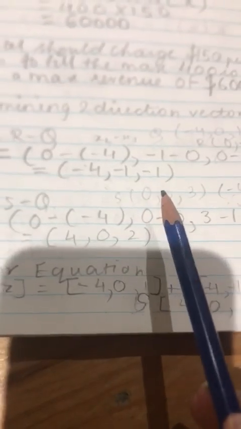We do the same for QS, which would be S minus Q. So with the coordinates given in the question, we use x2 minus x1 again, which will be 0 minus -4, 0 minus 0, and 3 minus 1, which is 4, 0, 2.